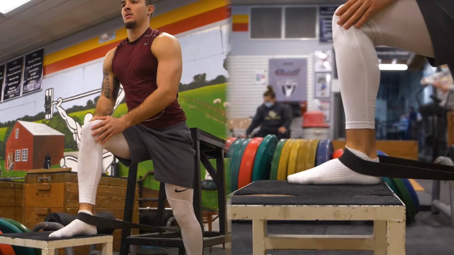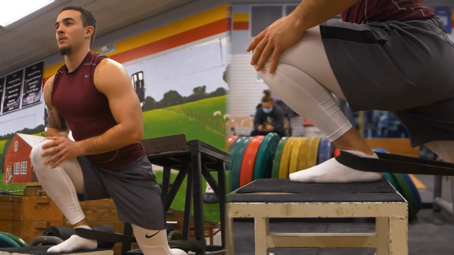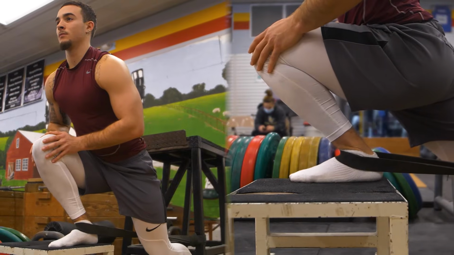So I recommend doing this every day or every other day. Help wake up your ankles so that they're mobile. So when you get on the field, you can hit better positions and your knees can track more effectively.